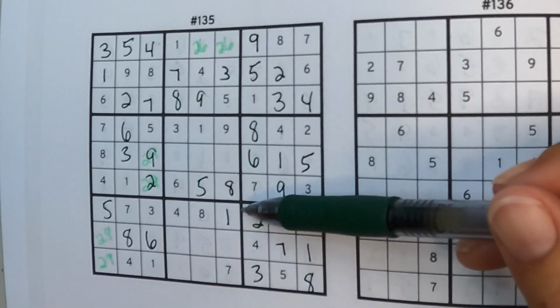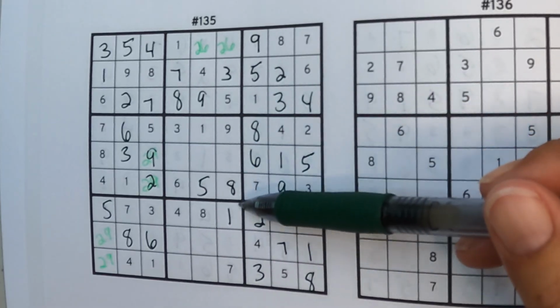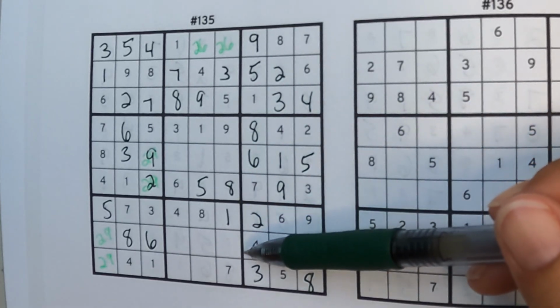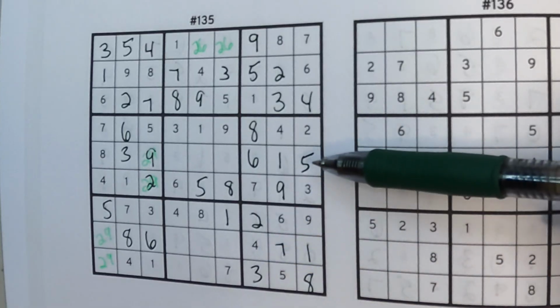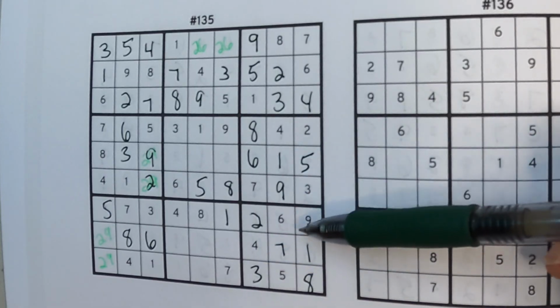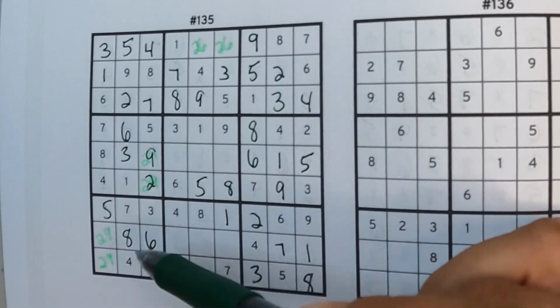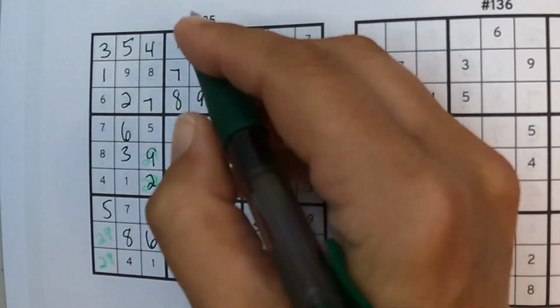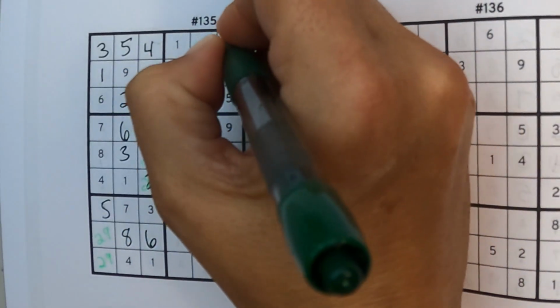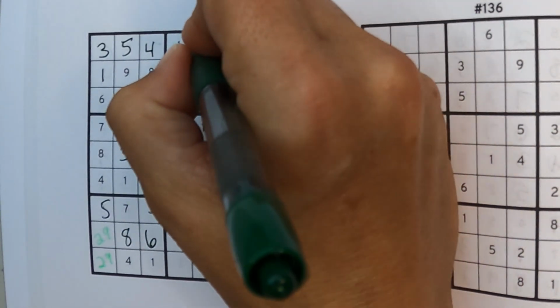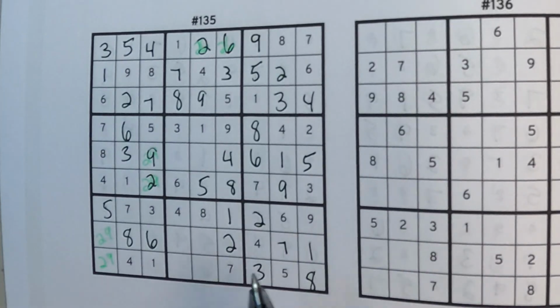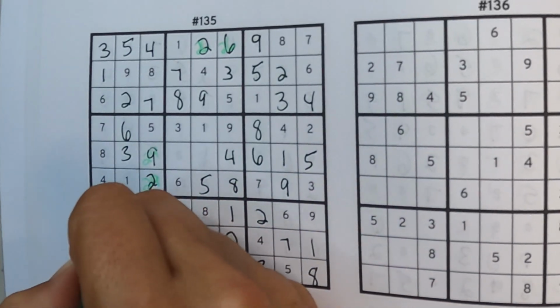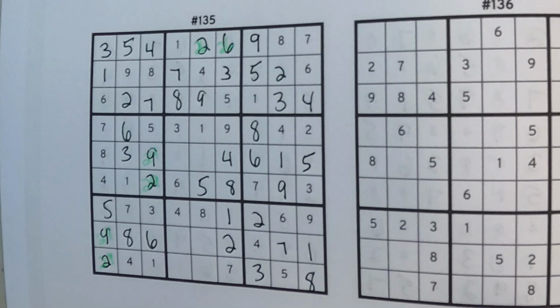For this column now, we're missing 2, 4, and 6. We've got 4 and 6 here, so this is our 2. 6 here, so 4, 6. That 6 makes this our 2. This 2 makes this our 9, 2.